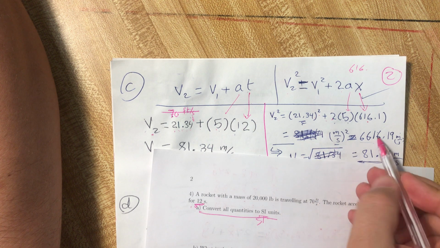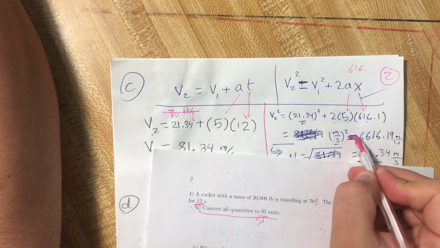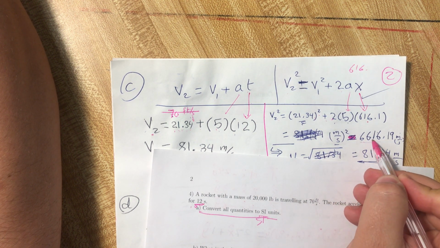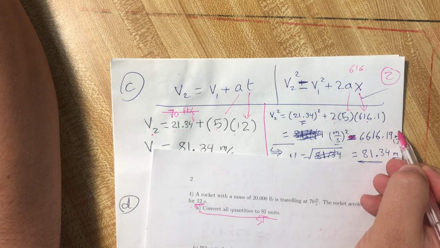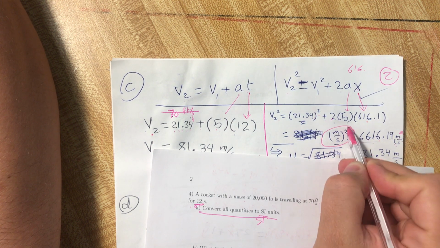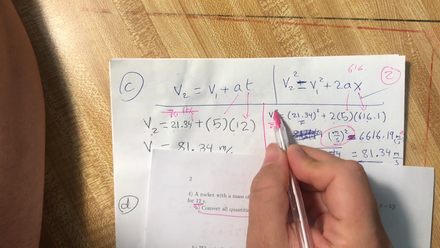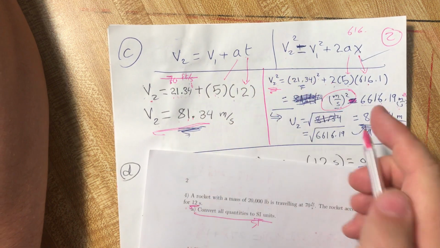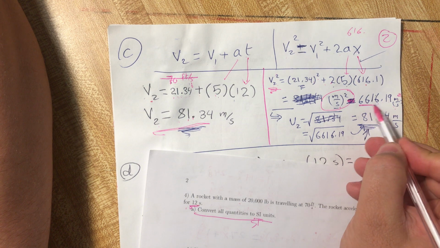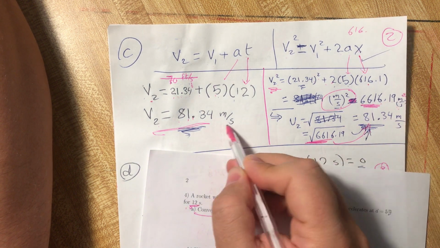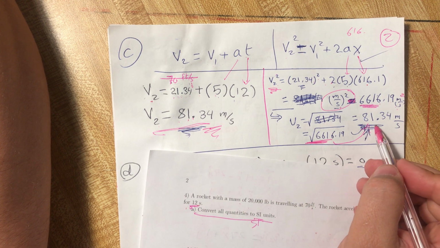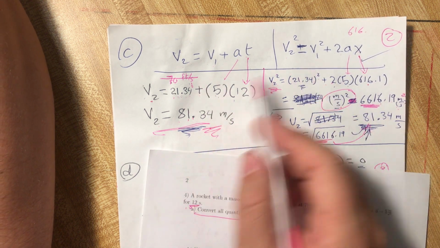This is equal to 616.19 meters squared per second squared, because the velocity is squared here. Okay, if we need to find the value, we need to take the square root of this value, which gives us the same velocity. We will find the same velocity using the two equations.